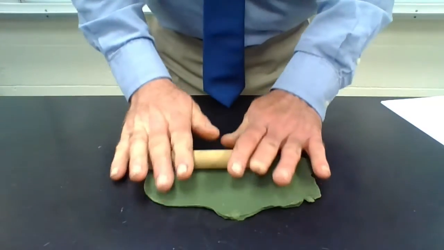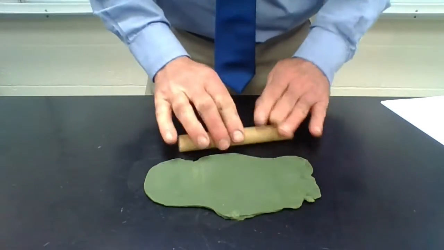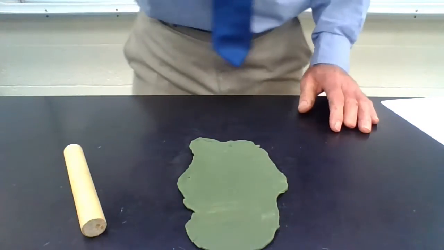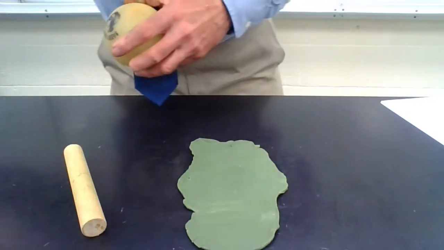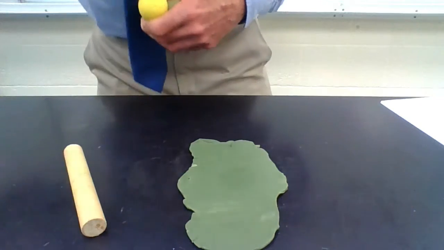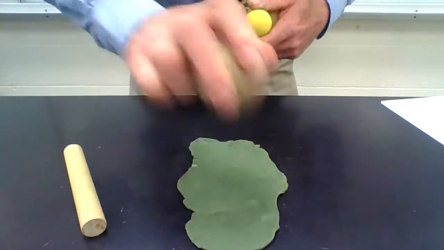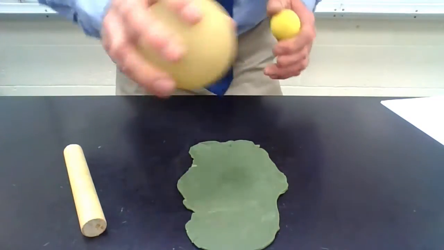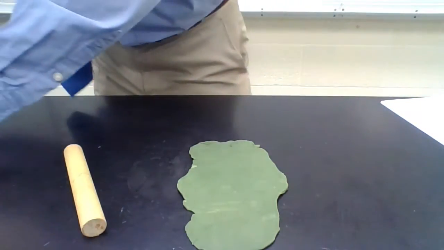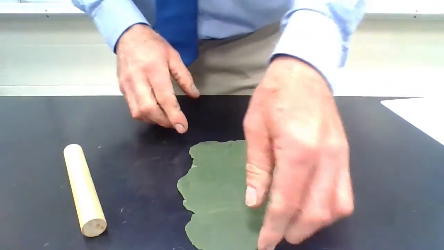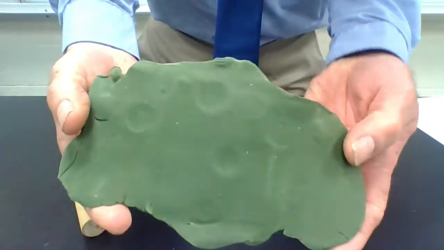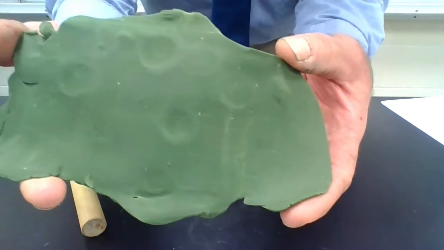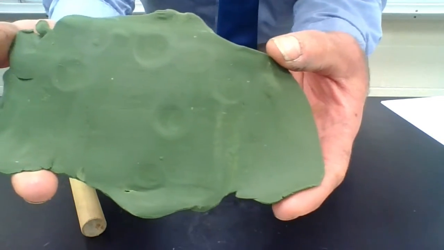Okay, I've done what I can to roll out the clay here. My little rolling pin. And then I'm going to take my balls and drop them on there. That ball does a little bit better. It's harder. It's a little bit softer. It's a little bit big and very soft. It's a little bit hard to see, but the idea here is that some of the balls imprinted the clay and left craters.